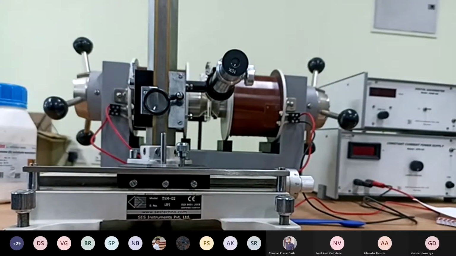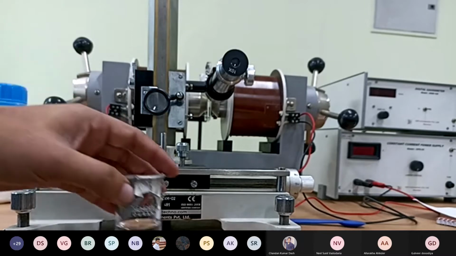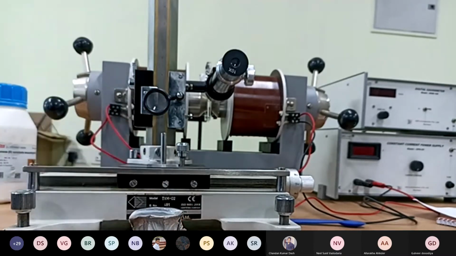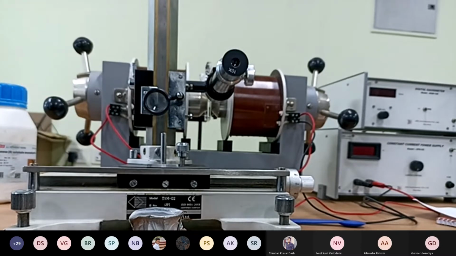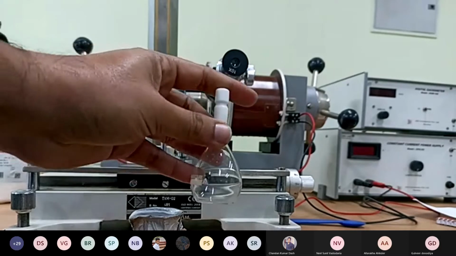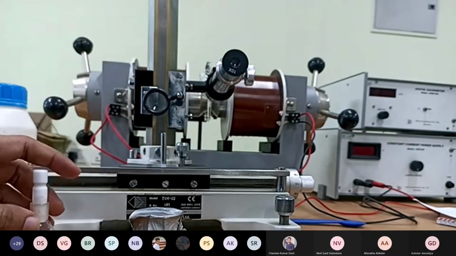I hope you have seen the manual. So first, we'll measure the mass of the beaker, right? We'll measure the mass of the beaker, and then putting the sample, that is MnSO4, we'll make the solution with water, right? And then we'll use this specific gravity tube to measure the density of the solution.